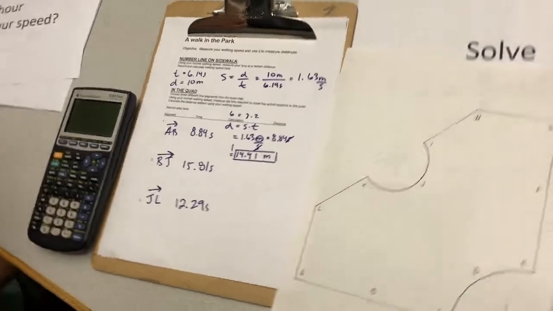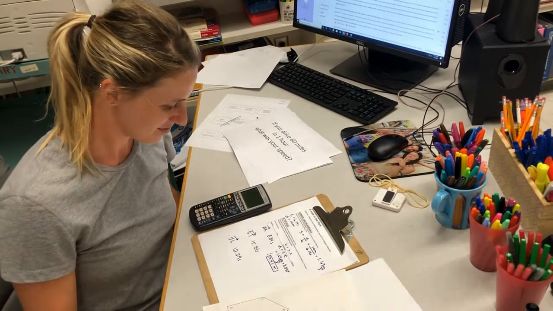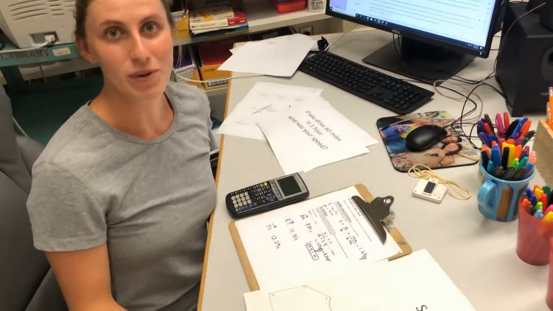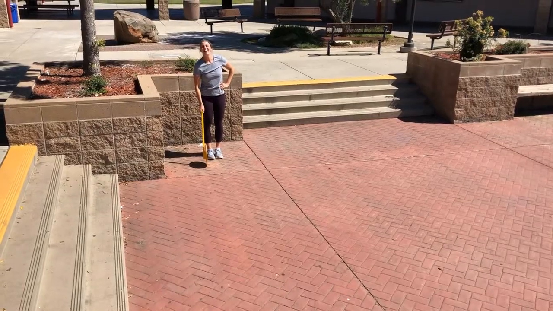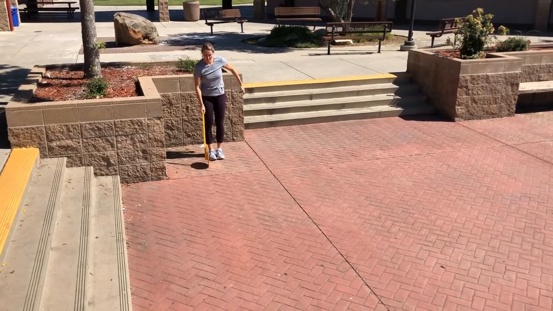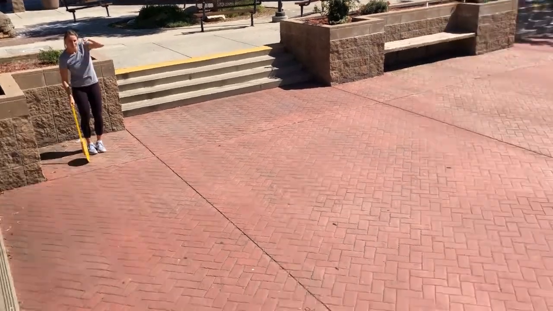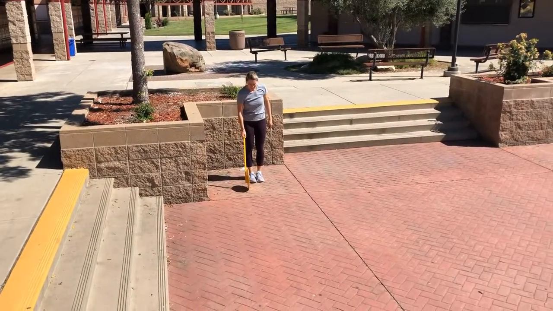Hey, Miss Moore, I've got an idea. Let's use that round clicking thingy and measure how far it is actually. The trundle wheel. I'll go get it. All right, I'm going to go ahead and measure the distance from A to B with my handy dandy trundle wheel. Woohoo!